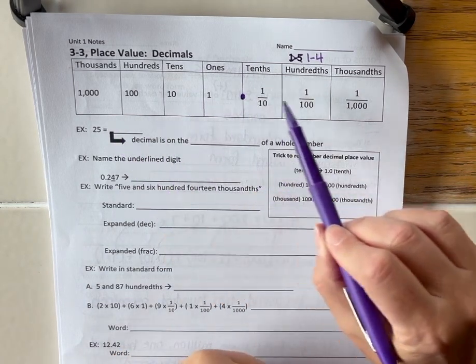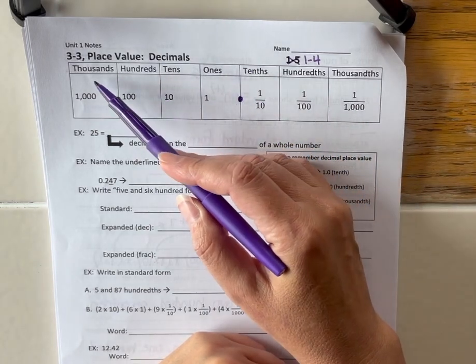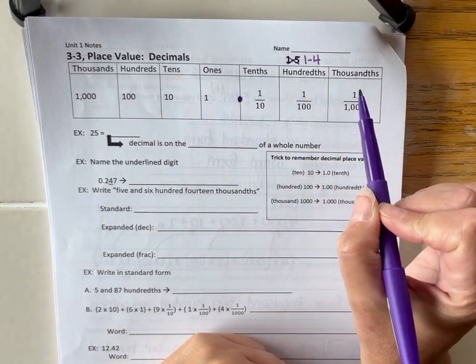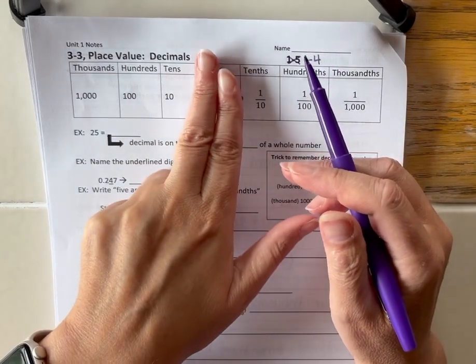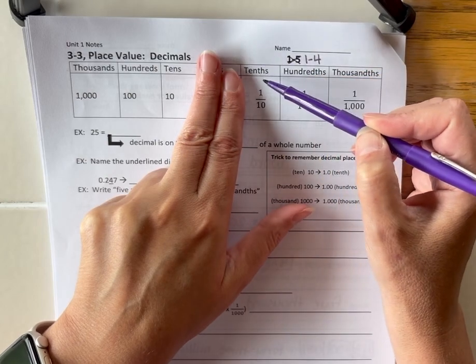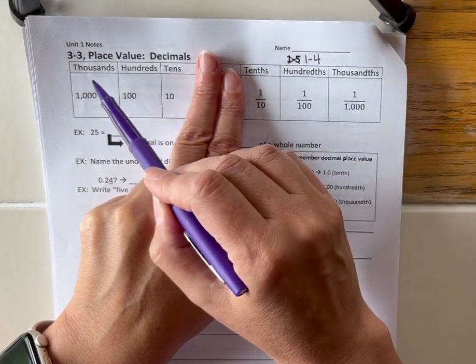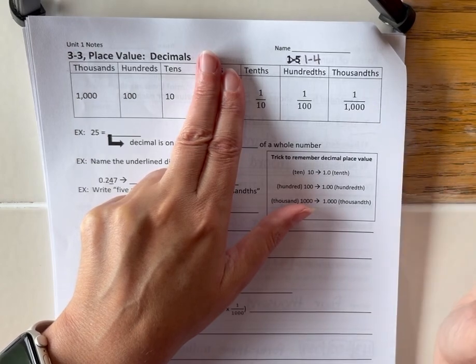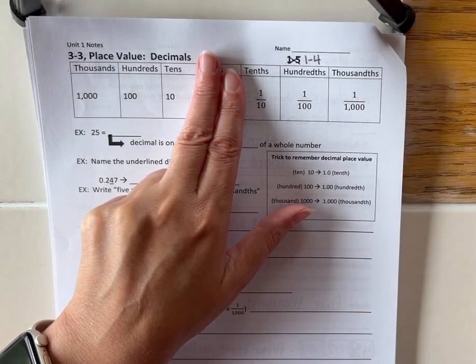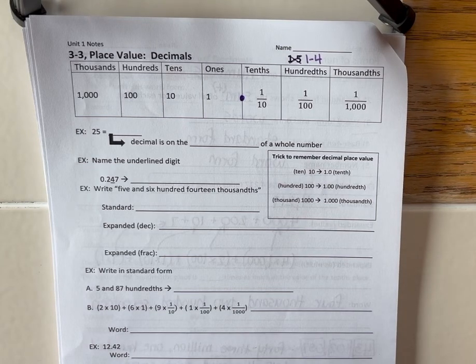One thing about the decimal place values is that we have ones, tens, hundreds, thousands. When we go to the right of that decimal, we do not repeat the ones, but everything else is repeated. Tens, tenths, hundreds, hundredths, thousands, thousandths. So everything else would continue out on the right. The ones is the only one that is not repeated. There is no such thing as a oneths place.